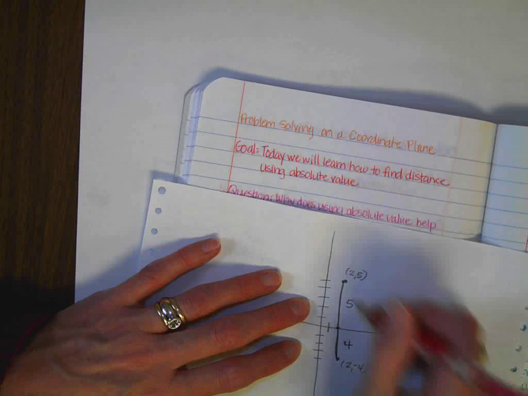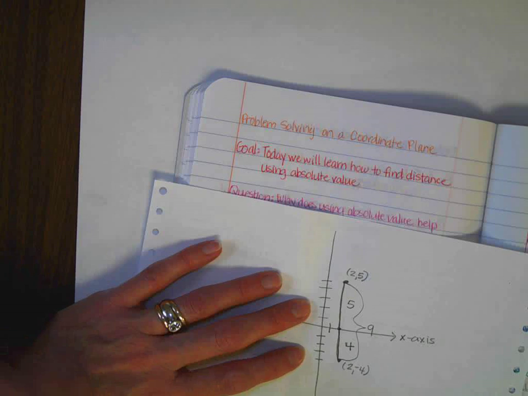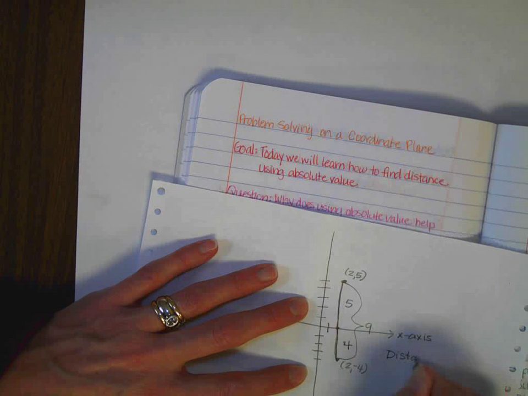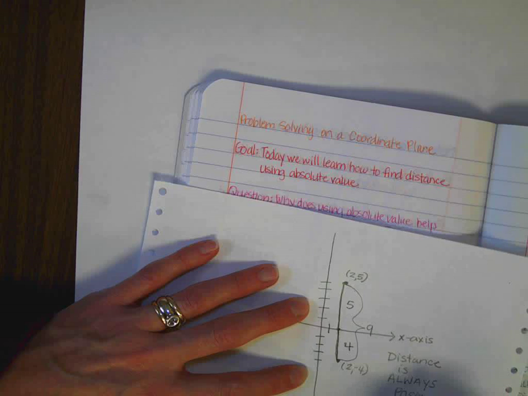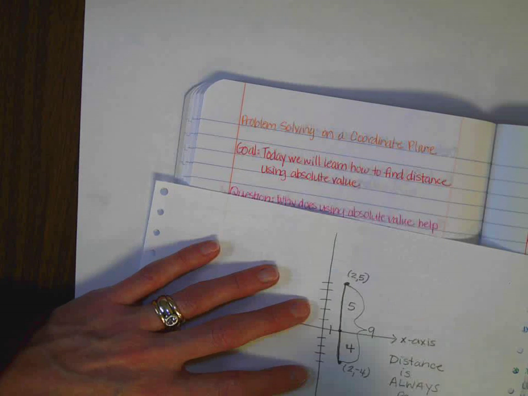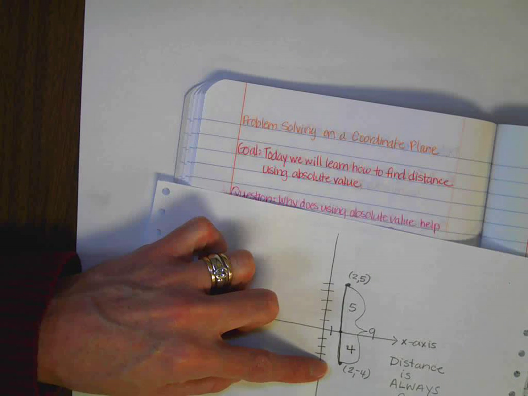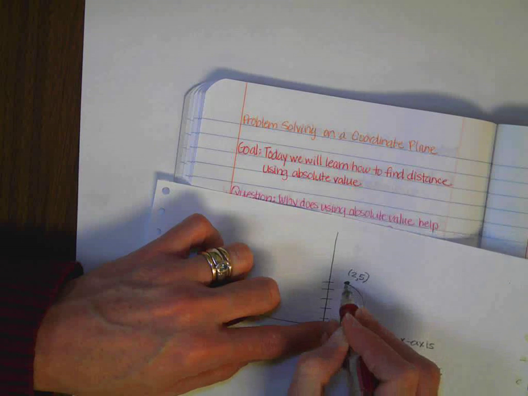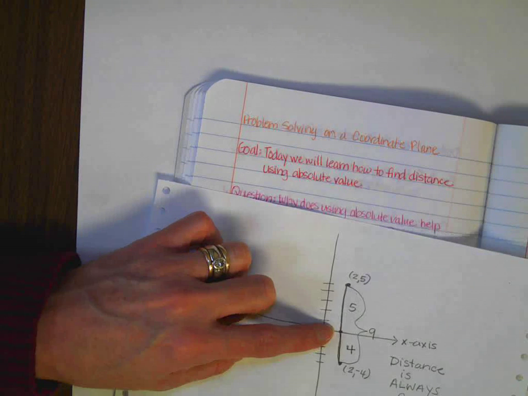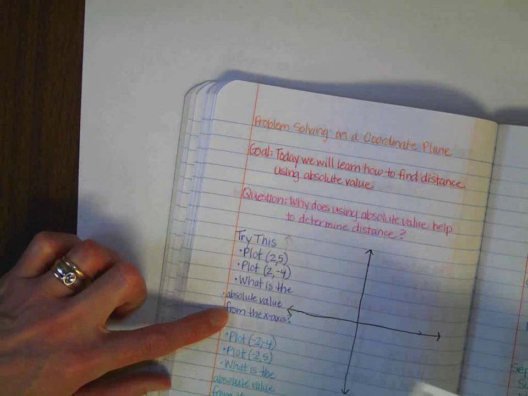So what we do when we're trying to find the distance from here to here is we put them together, because remember, distance is always positive. Always positive. So what is the distance from this point to this point? It is 9. Okay? So basically you're figuring out the distance from the x-axis is 4, the distance from the x-axis to here is 5, and then 4 and 5 make 9. So that's how you use the absolute value from the x-axis.